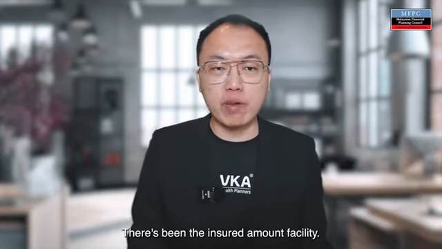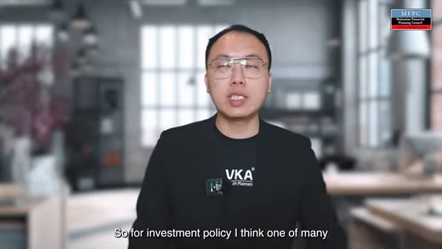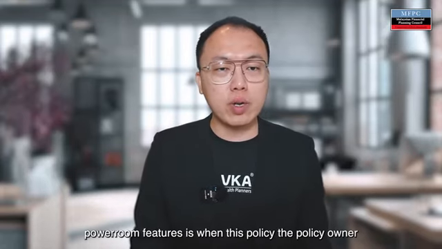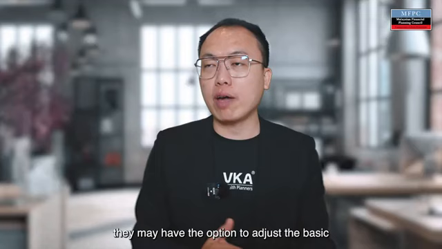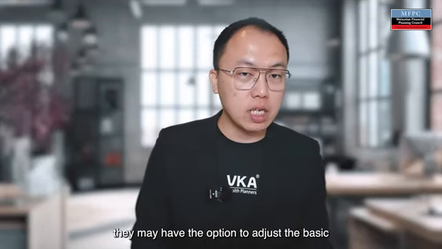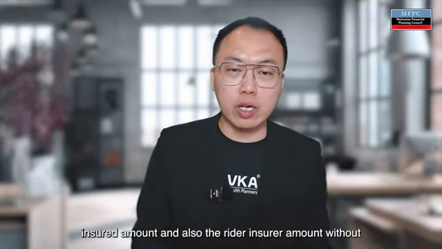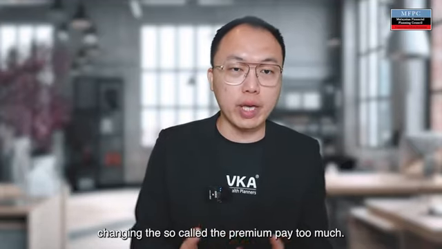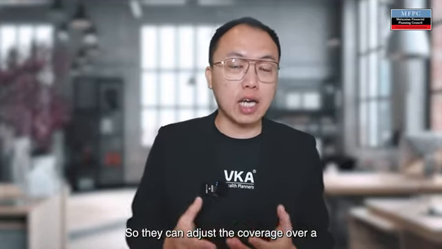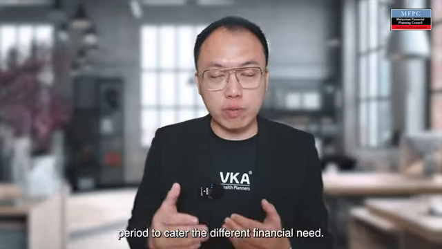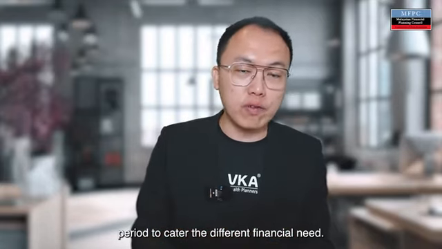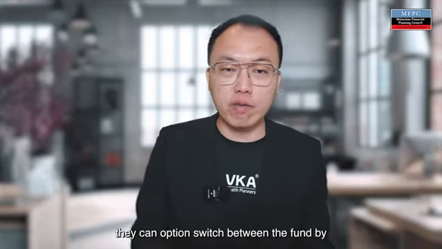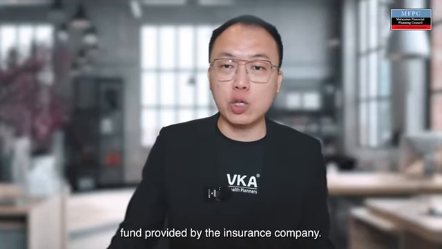There is insured amount flexibility. For the investment policy, I think one of the very powerful features is that the policy owner may have the option to adjust the basic insured amount and also the rider insured amount without changing the premium too much. You can adjust the coverage over a period to cater to different financial needs. The last one is switching. They can also switch between funds provided by the insurance company.